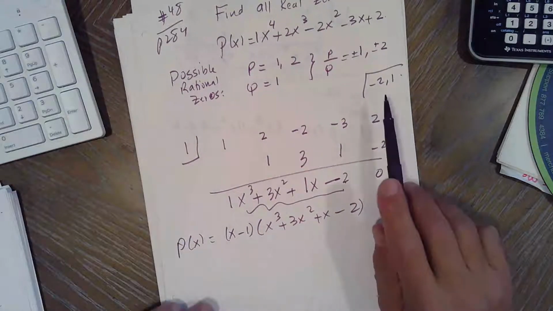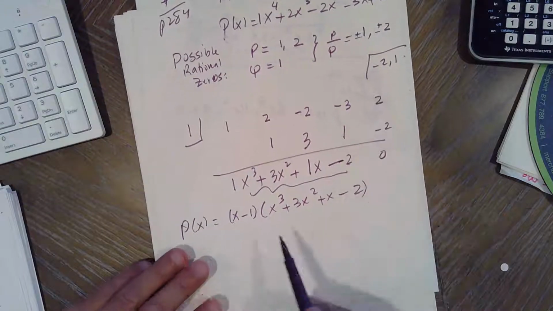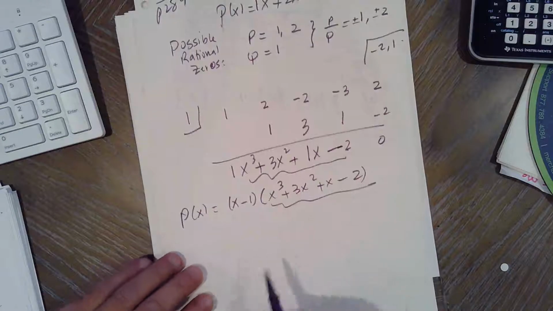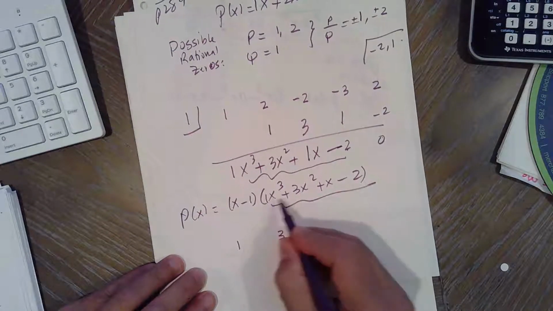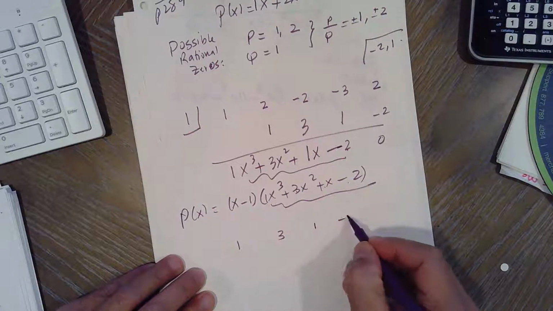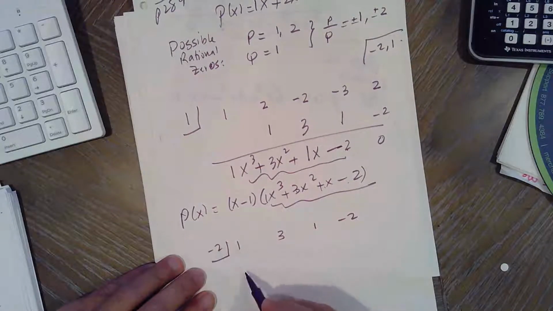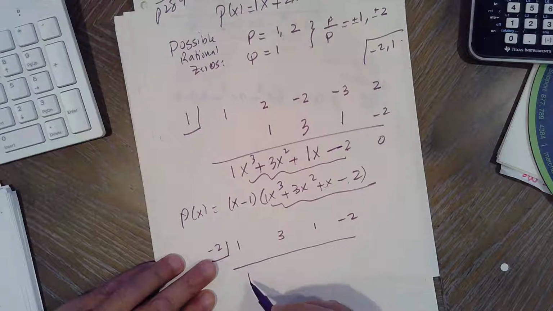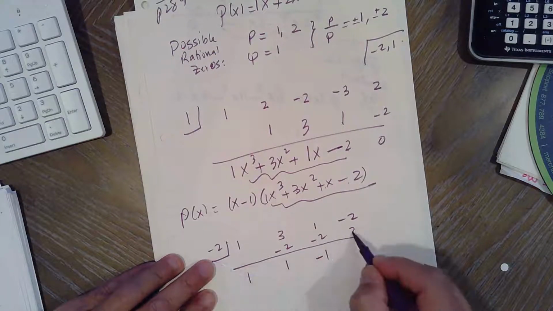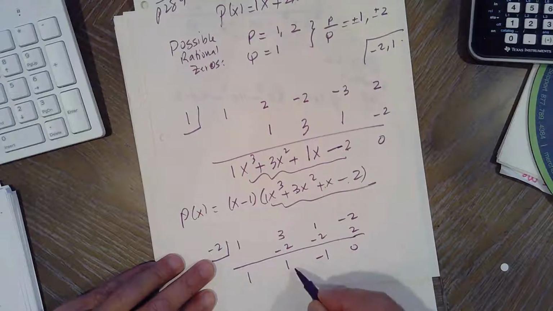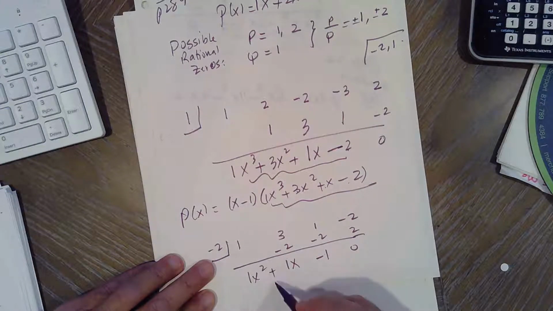Okay. Now we can try negative 2 on this to break it down more. So 1, 1, 3, 1, negative 2 divided by negative 2. That's negative 2 plus 3 is 1. Negative 2 plus 1 is negative 1, and that's a 0. So constant, x, x squared.